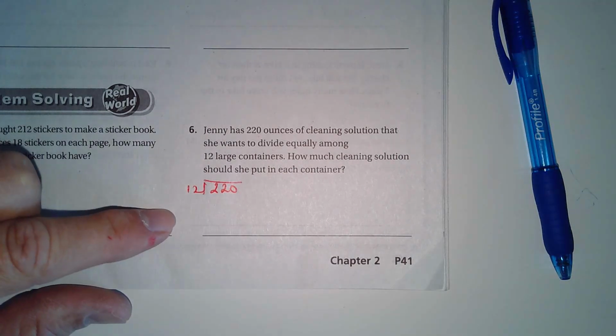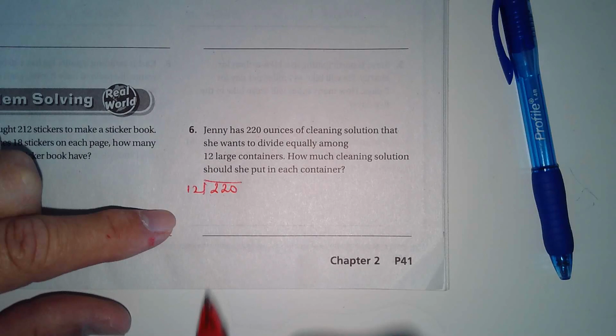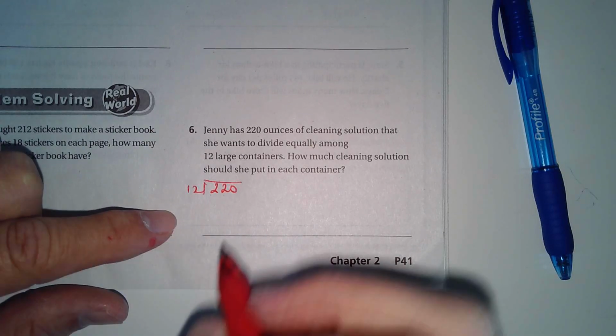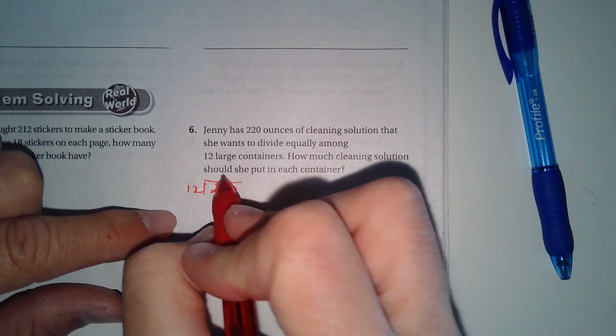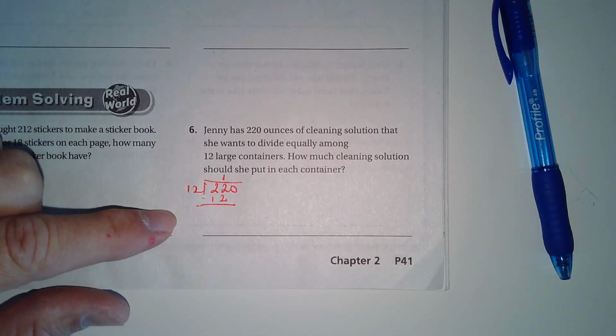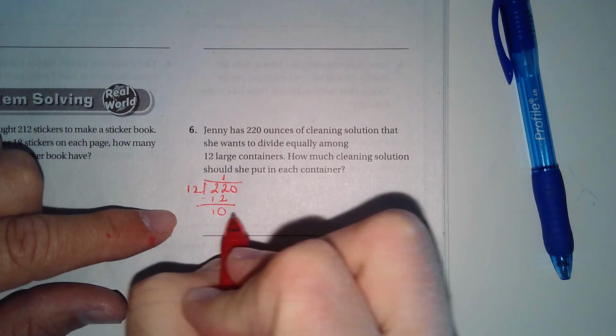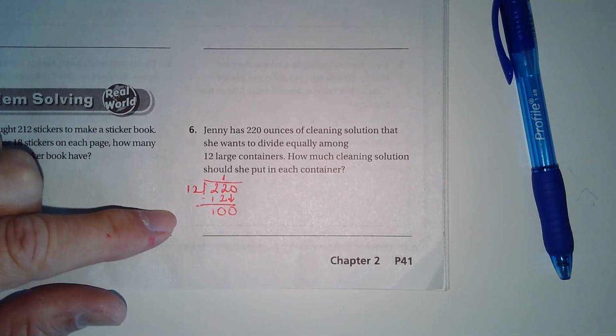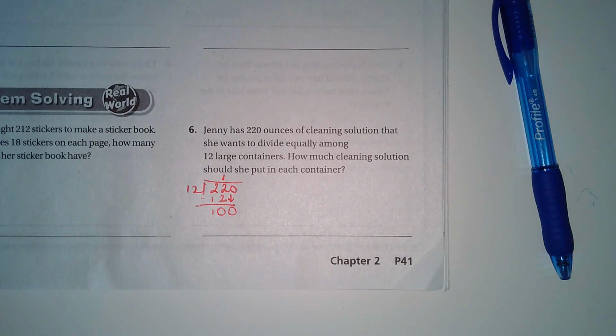Okay. And 12 doesn't go into 2. Does it go into 22? Yeah. How many times? Once. What's left over? 10. Now what? Bring the 0 down. How many times does 12 go into 100? 8 times? Yeah.